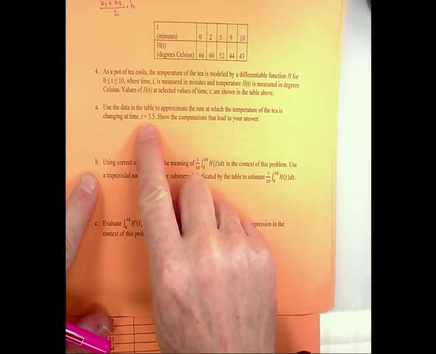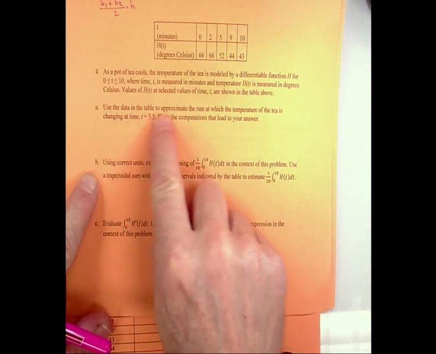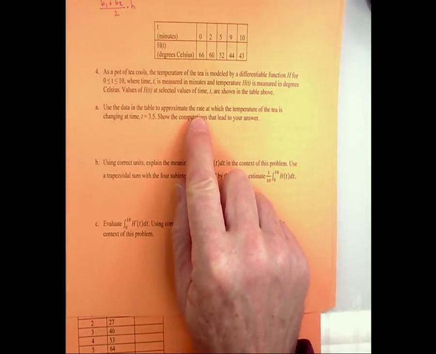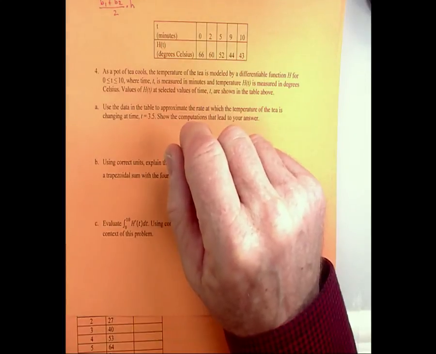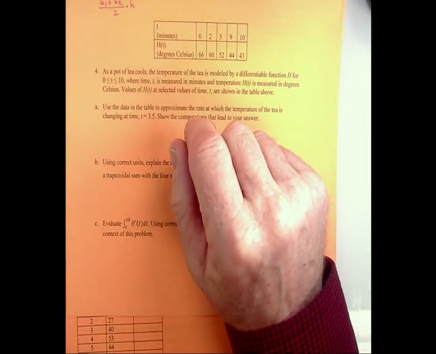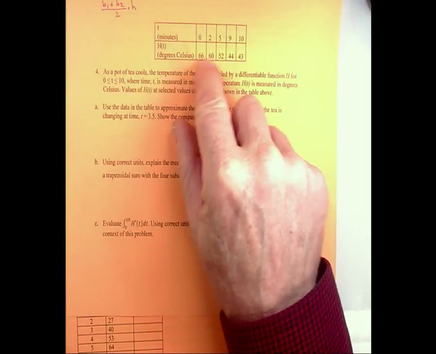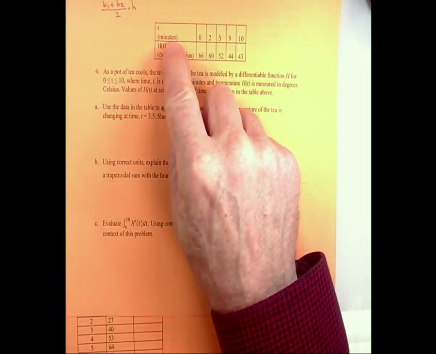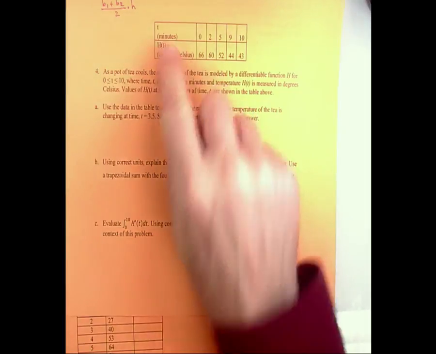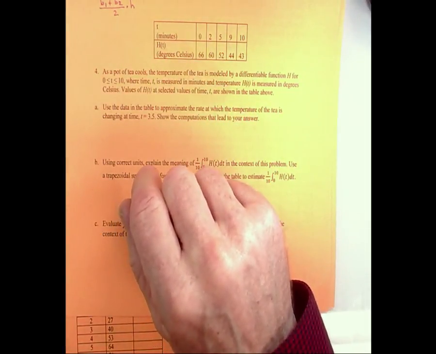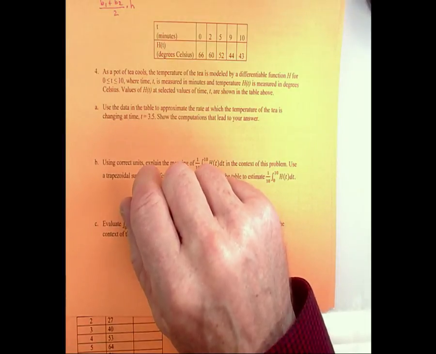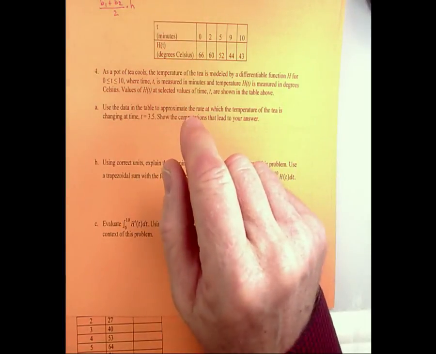But here they say use the table to approximate the rate. How do you approximate a rate? What rate are they talking about? Here I've got degrees Celsius. This is giving me temperature, and this is minutes. So what rate are they talking about? What units would be the rate? Yeah. Degrees Celsius per minute.